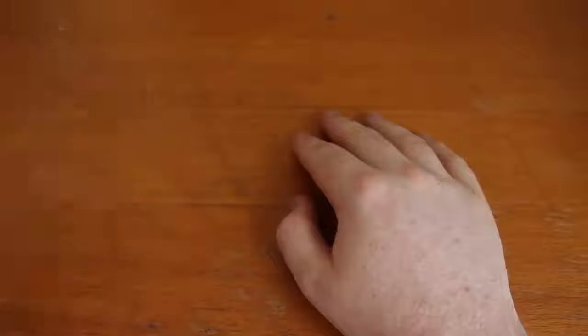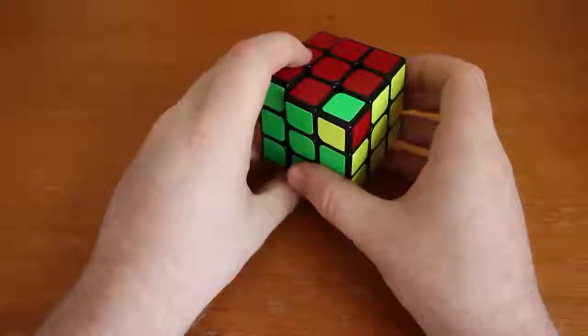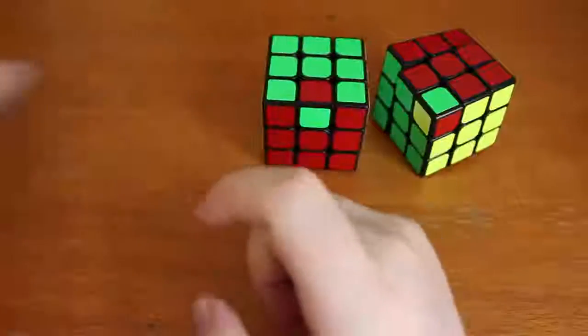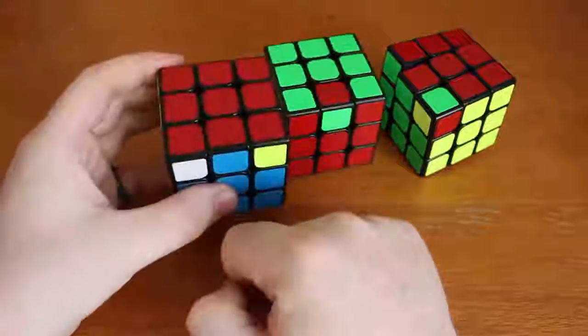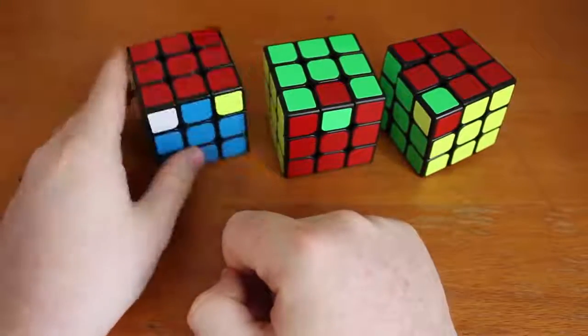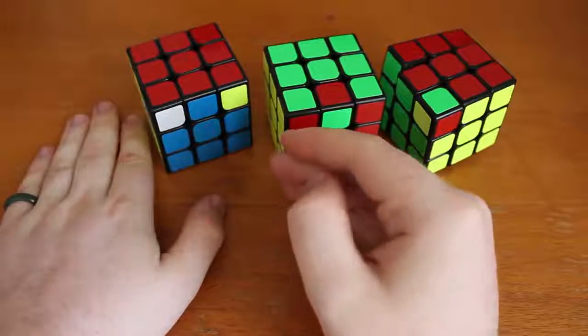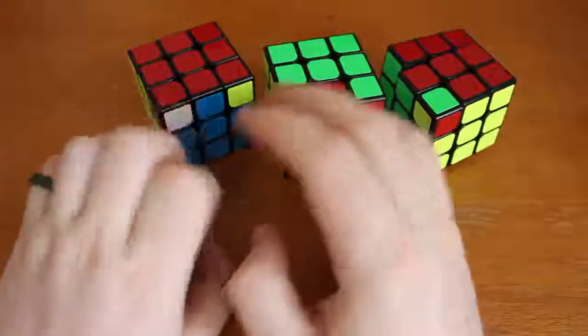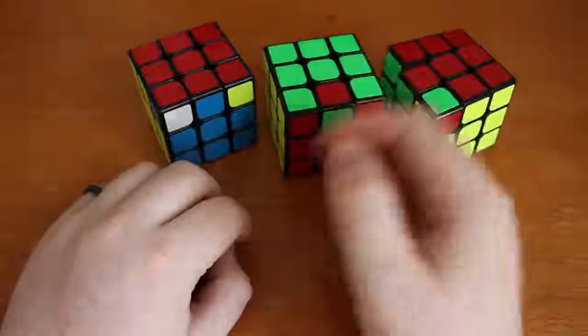So a lot of people know that you can't twist just one corner, flip just one edge, or switch just two pieces on a cube. However, normally people don't actually know why that is. This video will be a relatively simple explanation of why.